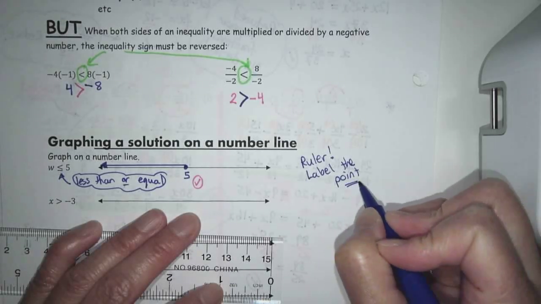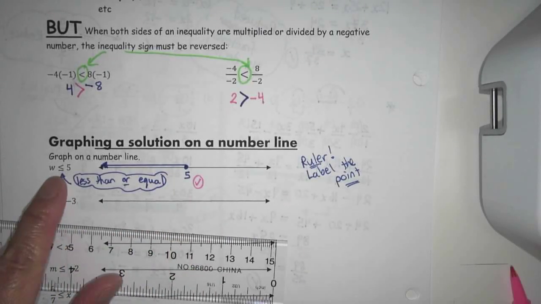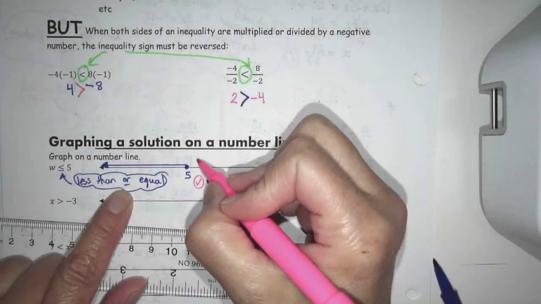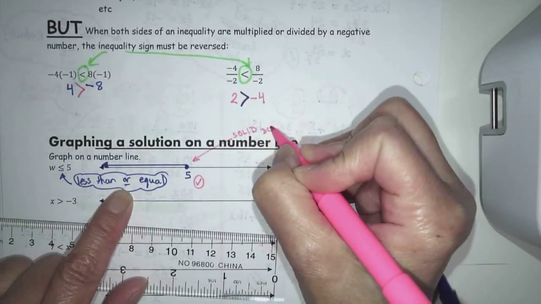Okay, if you don't label the point and don't use a ruler, you will lose marks, because it's not good form, not good communication. So you have to tell me the number. So look, this equal makes this part here, so in your brain you're thinking solid dot.